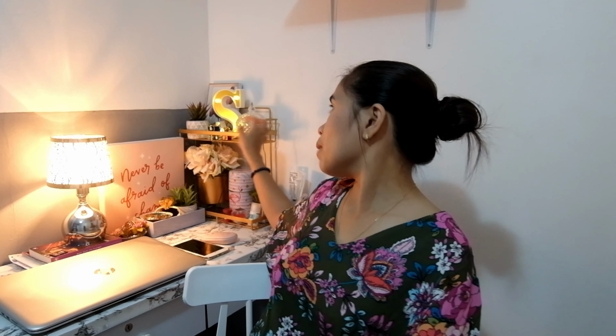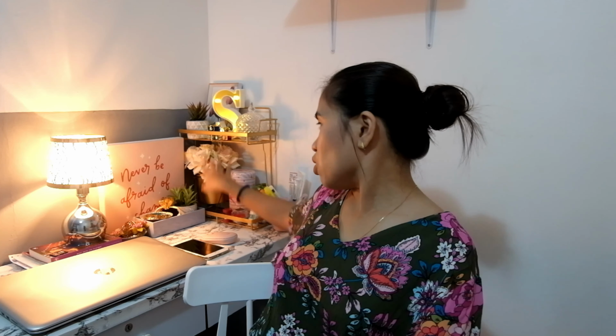To maximize your space, I bought this one, which looks like a first floor and second floor. So you can maximize your space and put whatever important things you have. I'm thinking of doing a separate video of what's in my work table or my study table, maybe soon. So that's basically everything.